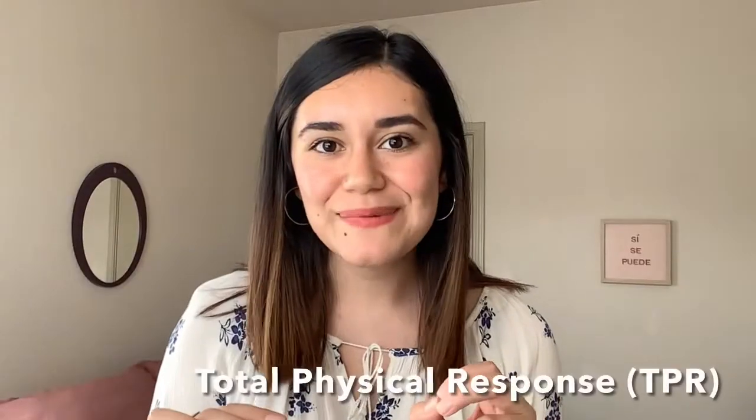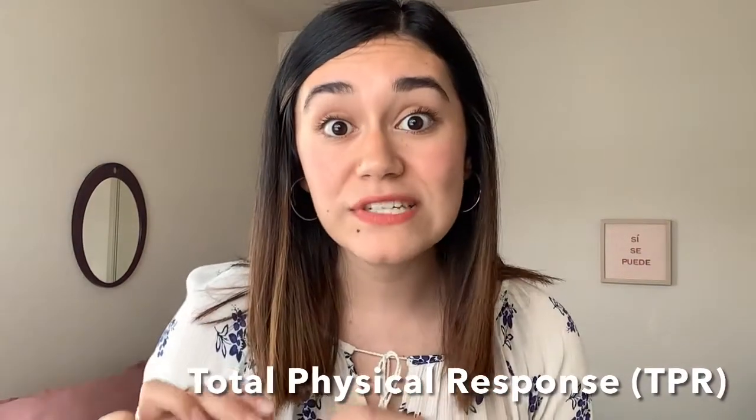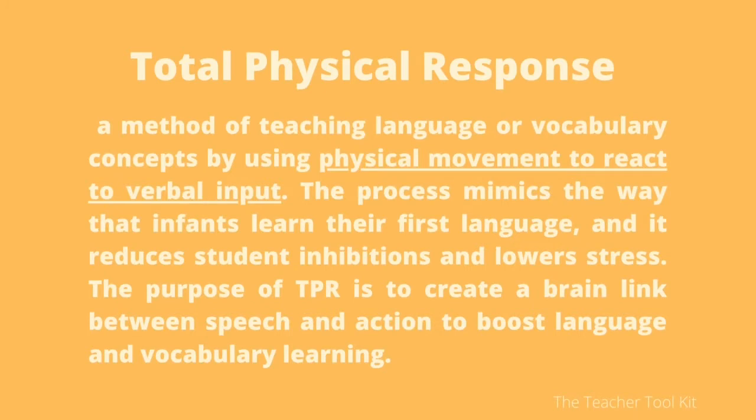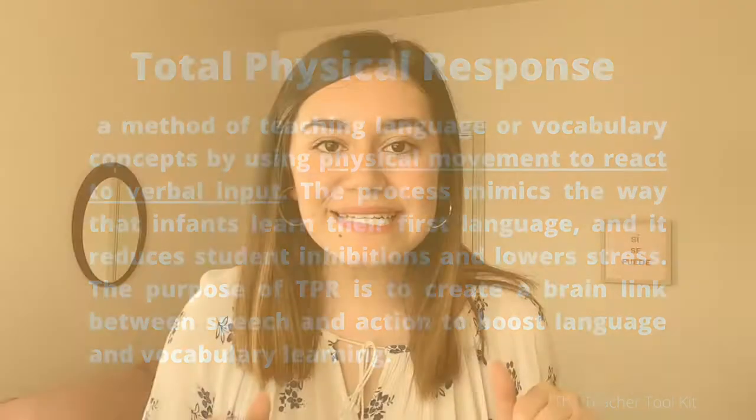Last thing I want to talk about is TPR, which stands for Total Physical Response. If you're an educator, you're probably already familiar with this term. If you're a first-year teacher, or maybe you're not an educator, this is what it means. Basically, TPR is the combination of words and language with movement and action.